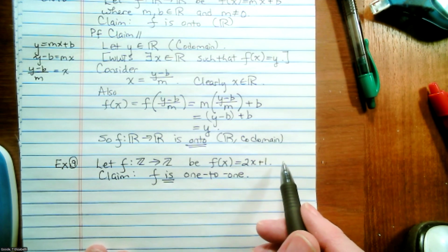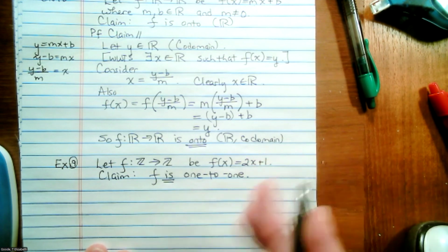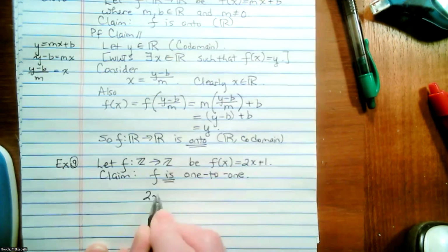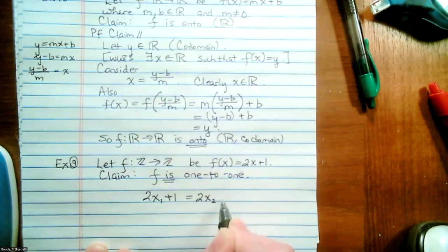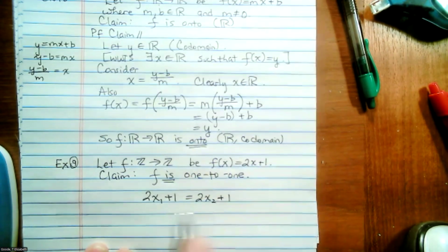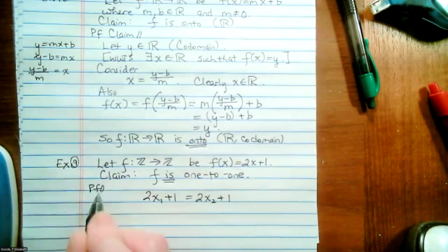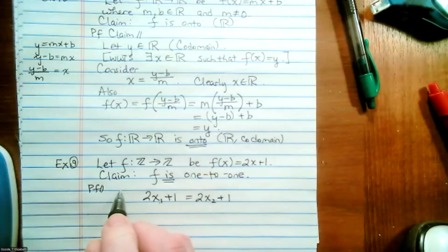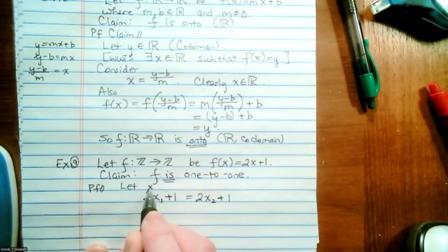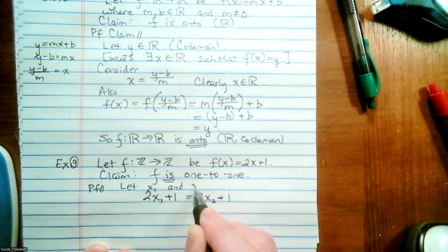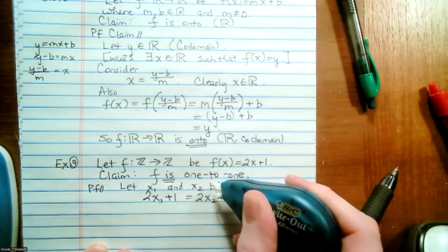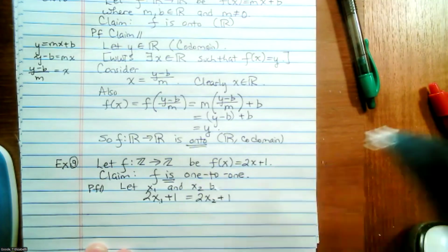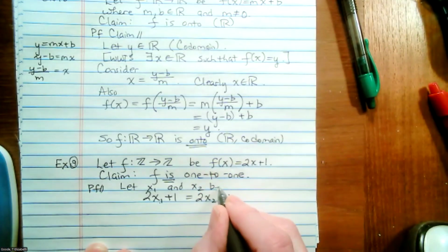We're not saying that we're not living in the bigger field. 2x1 plus 1 equals 2x2 plus 1 in our proof, where x1 and x2 are integers. So let x1 and x2 be in Z, and we'll set f of x1 equal to f of x2.